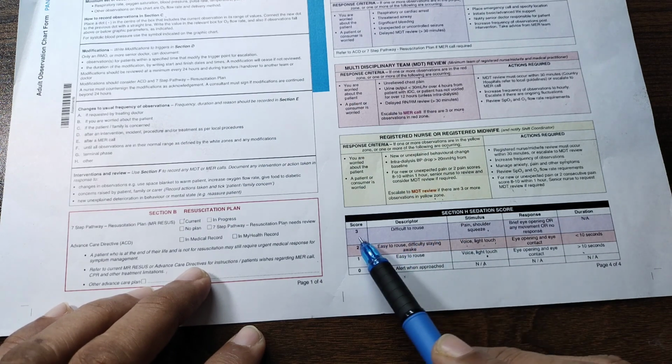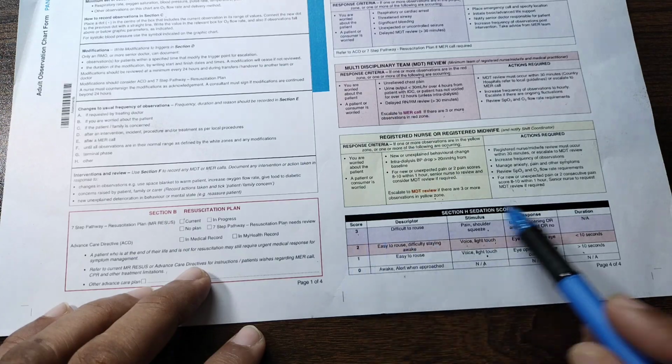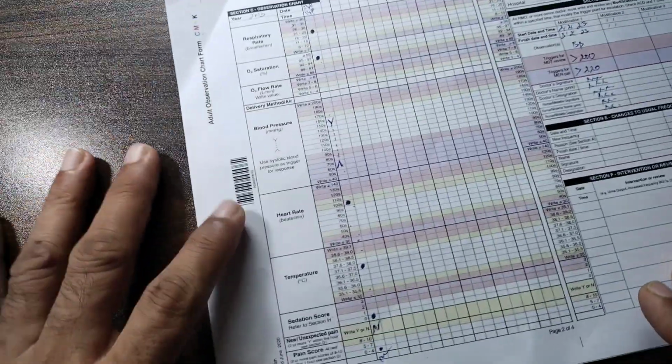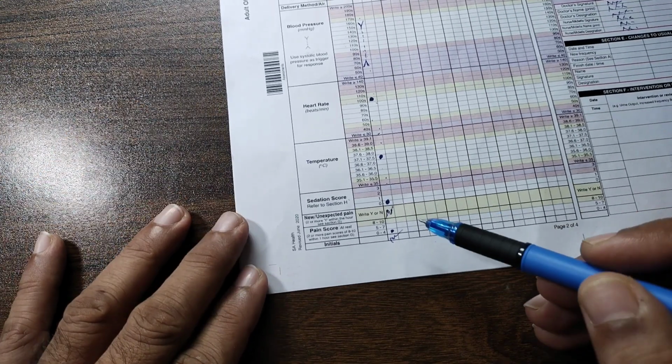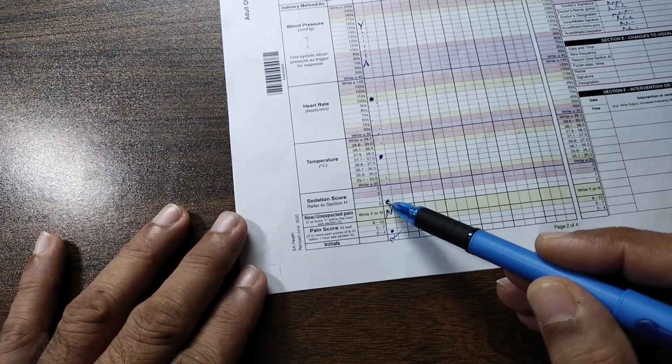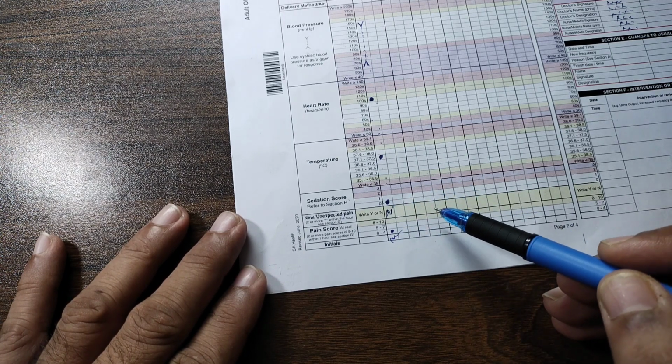So here is difficult to arouse, so you have to start with 3 over here. This is the way you are going to score the sedation score. We'll come back to the vital sign sheet again. The next one is that we have scored. For example, the patient is talking, interacting, and everything is okay there, so you are going to score 0.